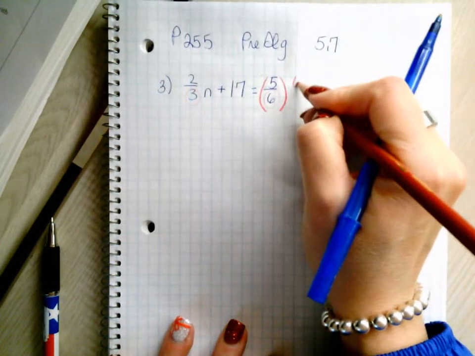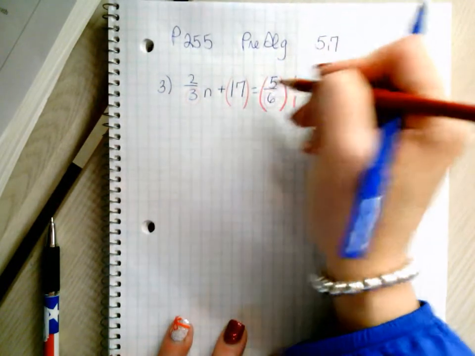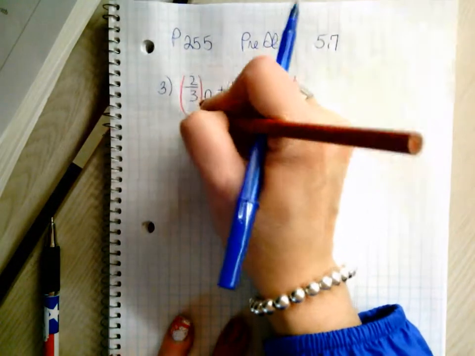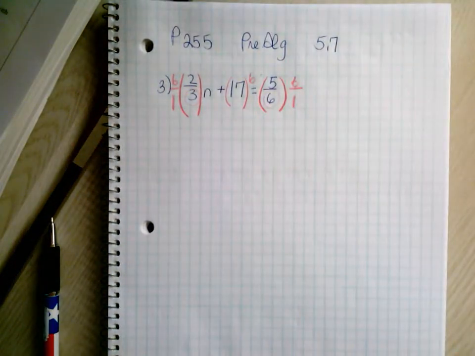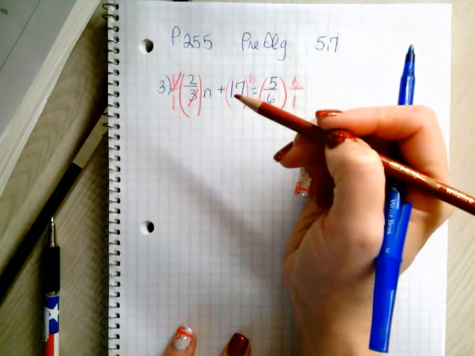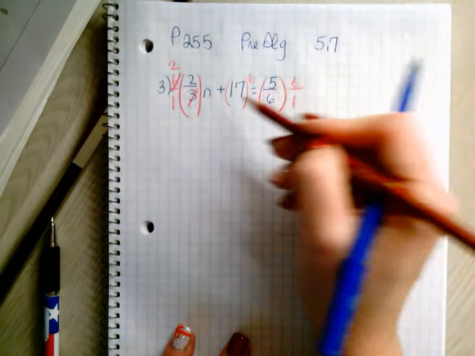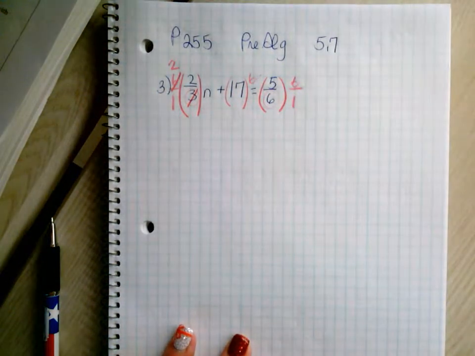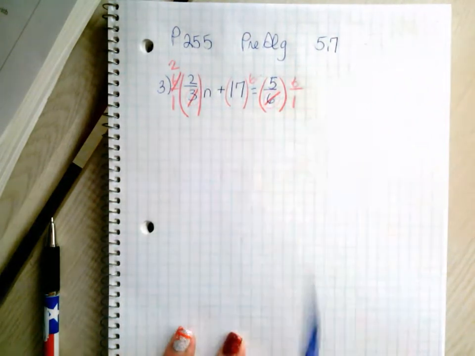So every piece gets multiplied by 6. Notice that for the fractions, I'm throwing a 1 underneath because you're going to need to think about it that way in order to do your cross-canceling. The 3 and the 6 both cross-cancel by 3, and that becomes a 2. 17 times 6, if you want to get that for me, that would be great. 102 it is.